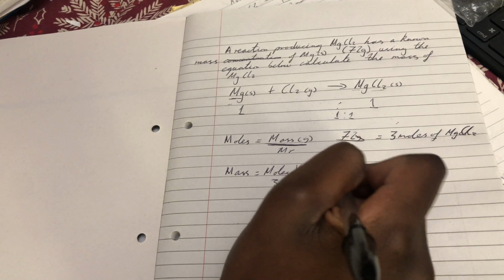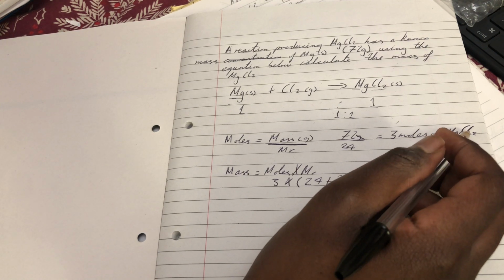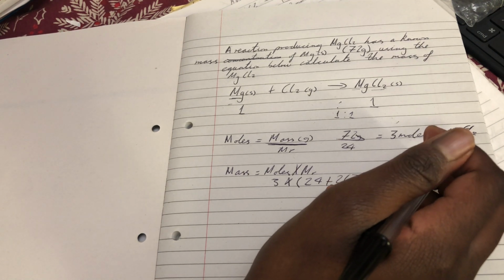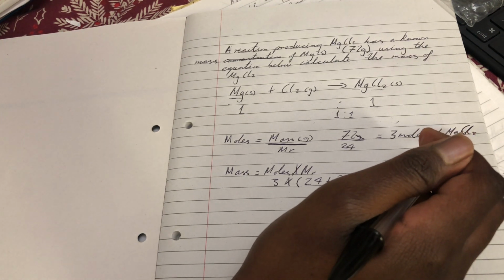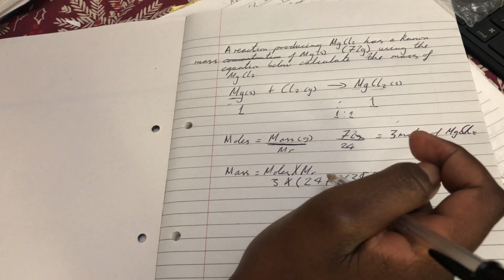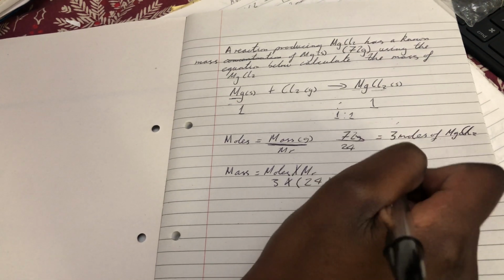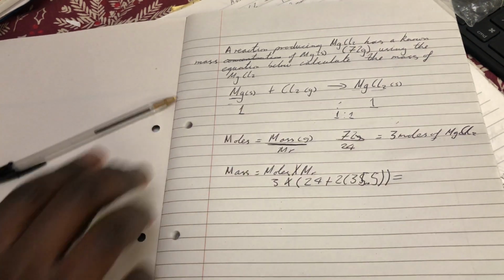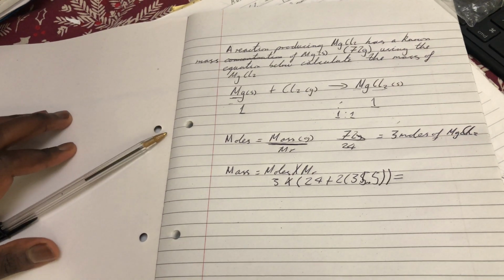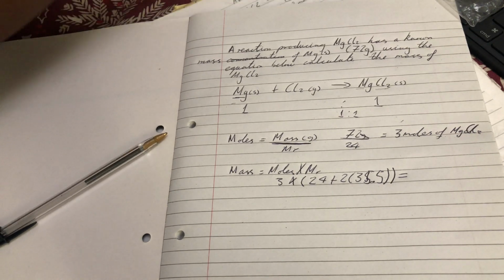Because it's two, the relative atomic mass of chlorine is 35.5, and you have two of them, so double them. So 3 times 24 plus 2 times 35.5, all in one bracket, should equal. Get your calculator out.